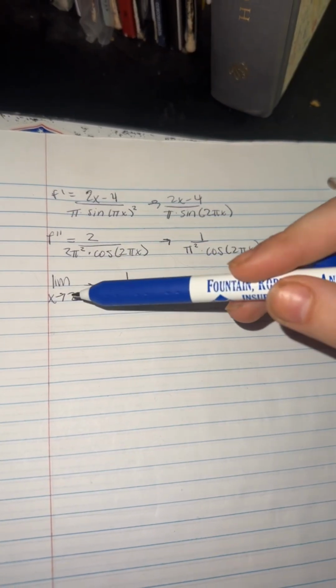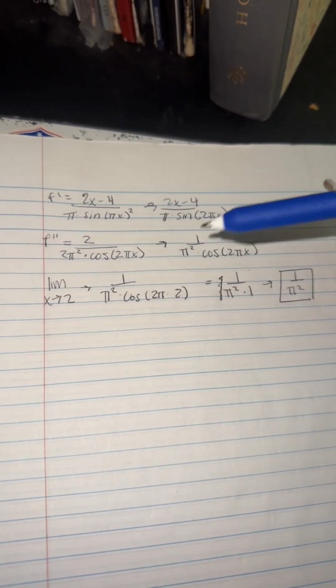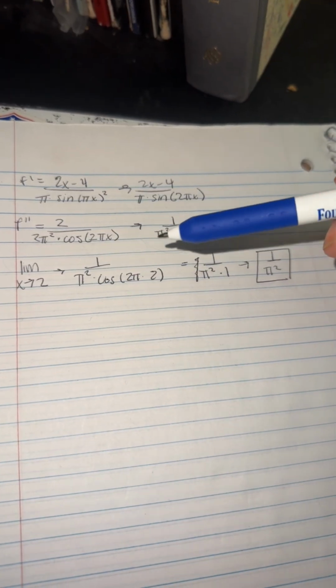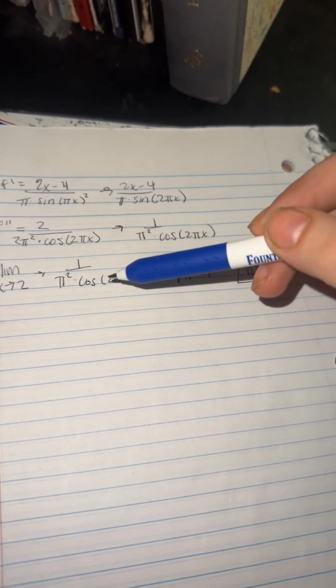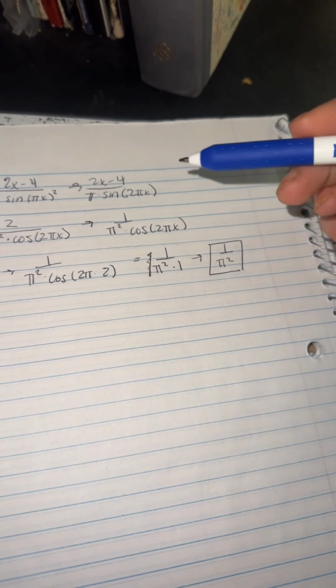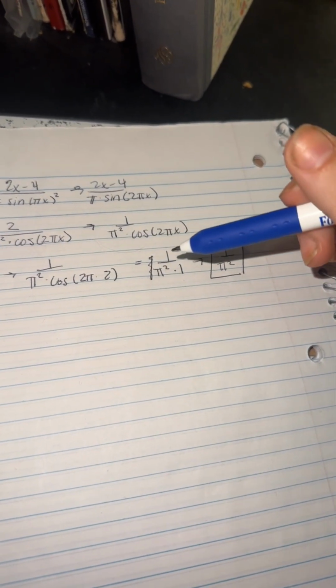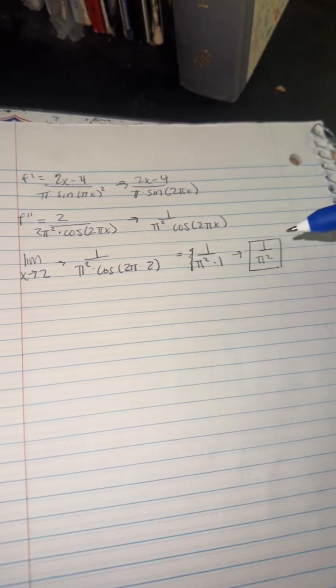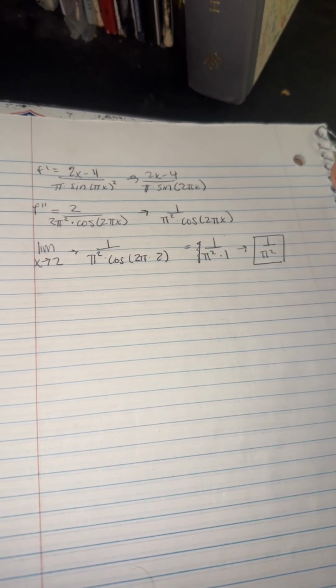And then you can substitute that 2 for your x, which is 1 over pi squared times cosine 4 pi. You have 2 pi times 2. And then cosine of 4 pi just equals 1. And so that leaves you with your final answer of 1 over pi squared as your limit. Sorry about that.